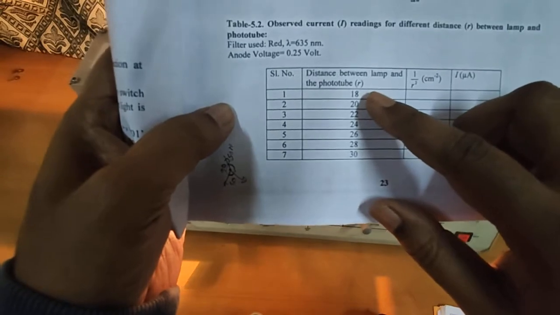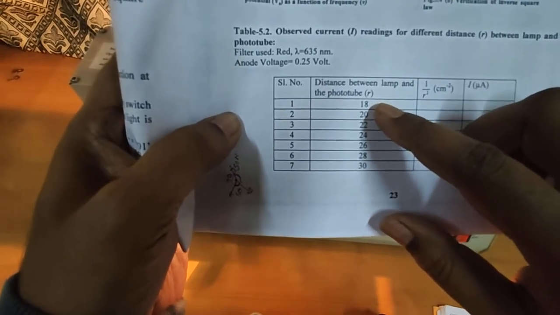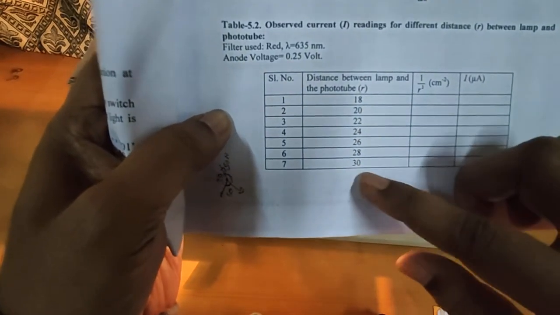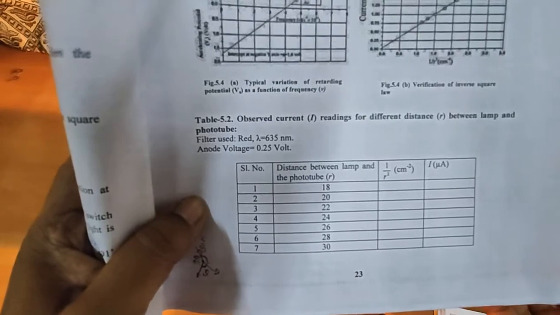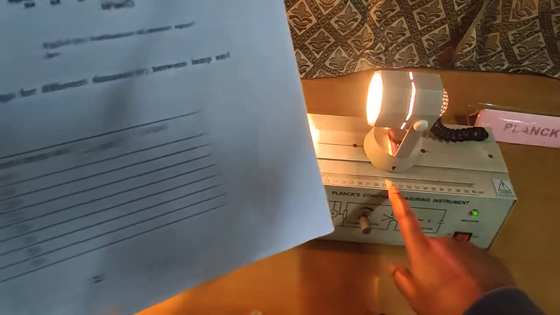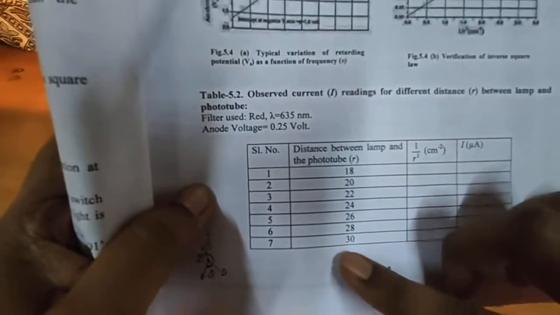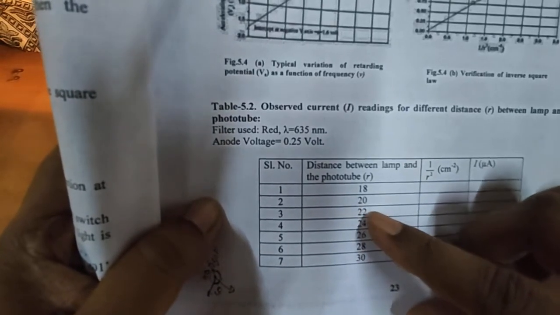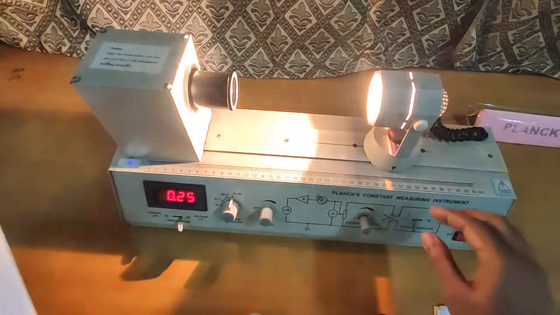Now look at this table. We have started from 18 centimeter, 20, until 30 we will go. Okay. In the reverse order also you can do, there is no problem. So let us go to the last one, since it is there already at 30. So we'll go in that order: 30, 28, 26, 24, 22, 20 and 18. Okay.